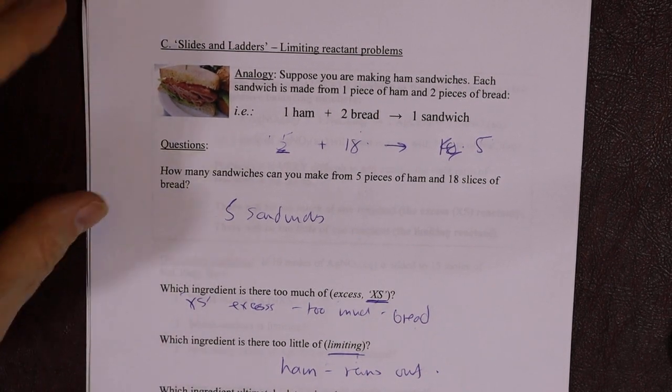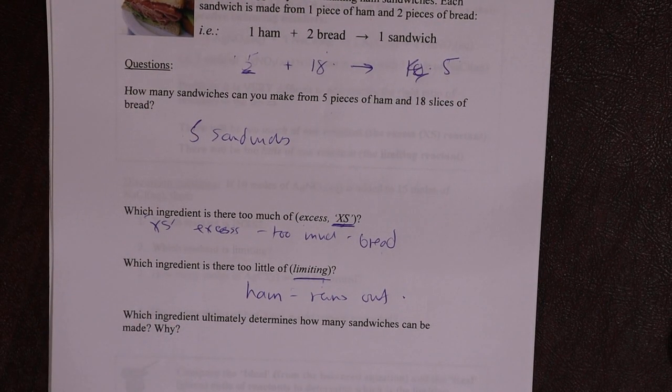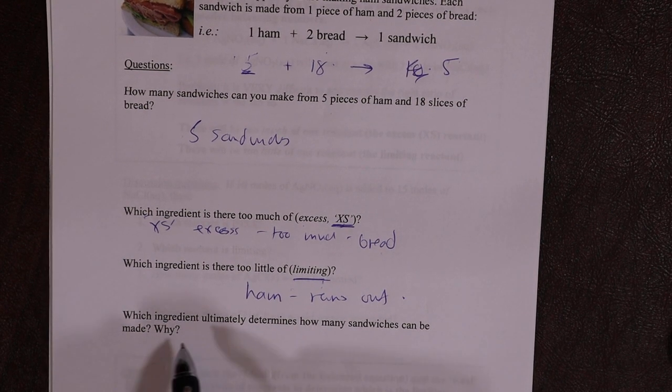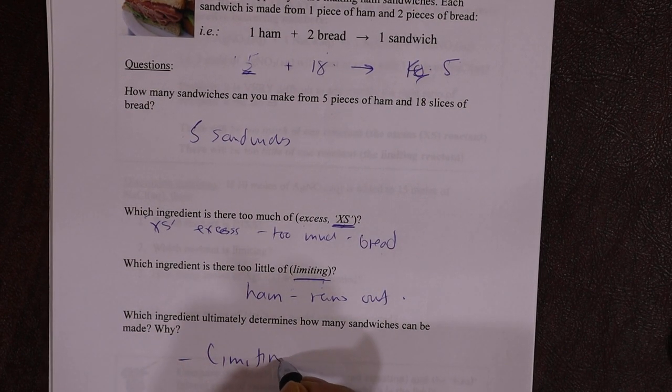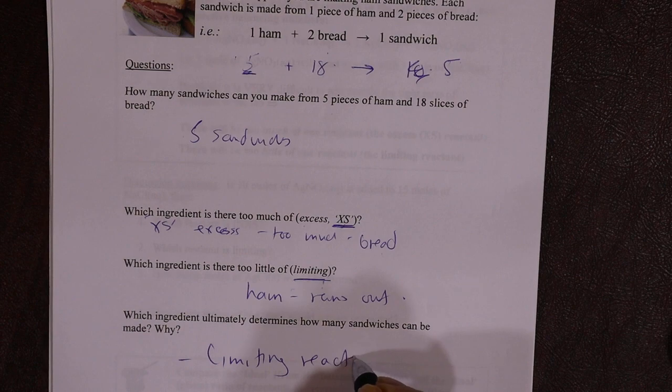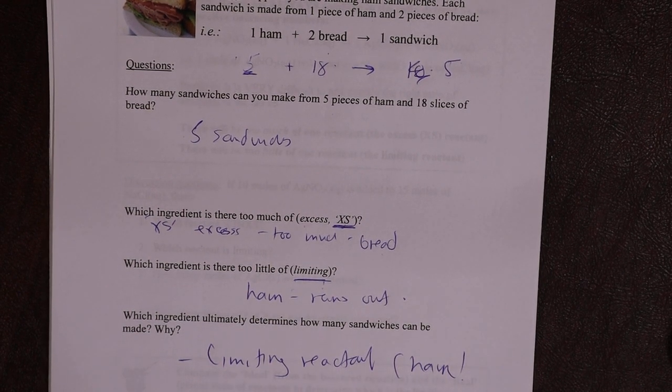That's a good way to think about it. The limiting reactant runs out, it limits how many sandwiches you can make. I can't make any more sandwiches once I've used all my ham, okay? And that's the limiting reactant. Ultimately, which ingredient determines how many sandwiches? The limiting reactant, which in our case is the ham. Once I've run out, I can't make any more sandwiches.